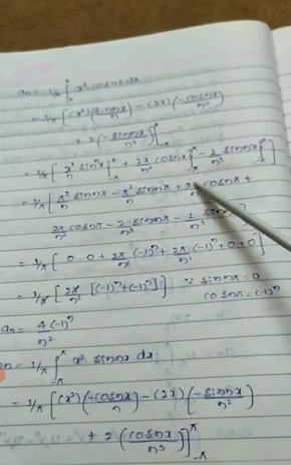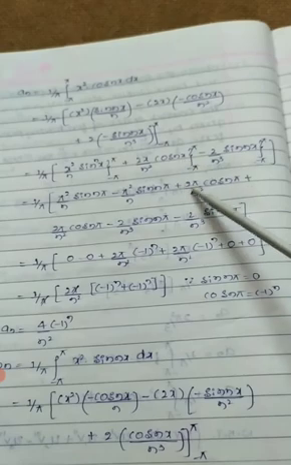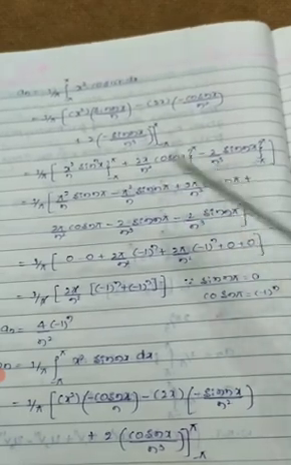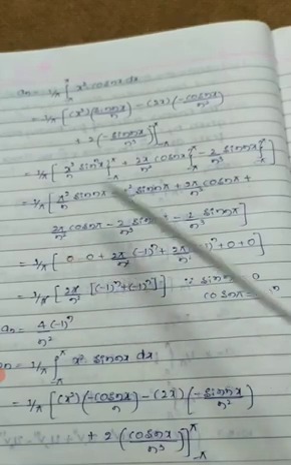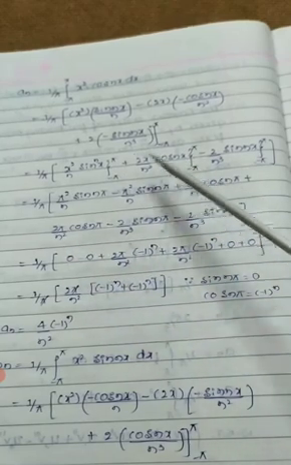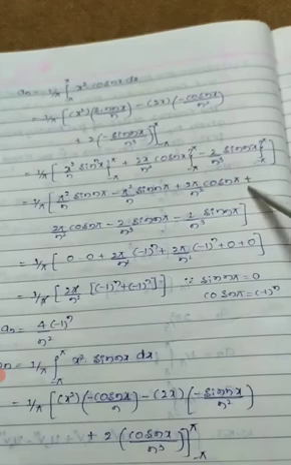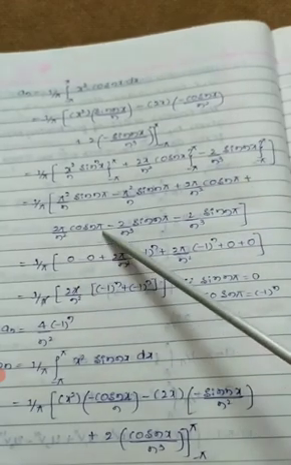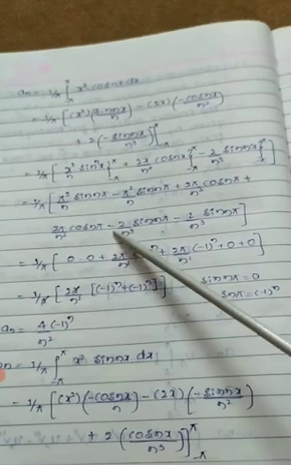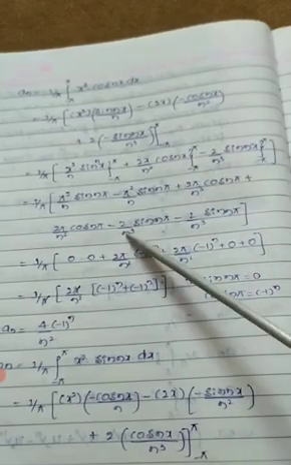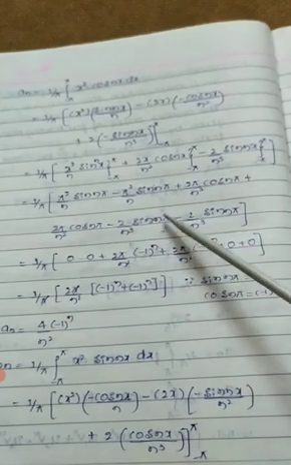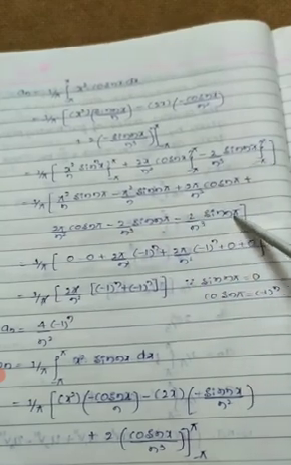Apply 2x equal to pi. We get 2 pi divided by n square cos n pi, minus, x equal to minus pi. That's why it's a minus. We get minus plus 2 pi divided by n square cos n pi. Okay, next, minus 2 by n cube as it is. Put x equal to pi, x equal to minus pi. That is sin n pi minus 2 by n cube sin n pi.